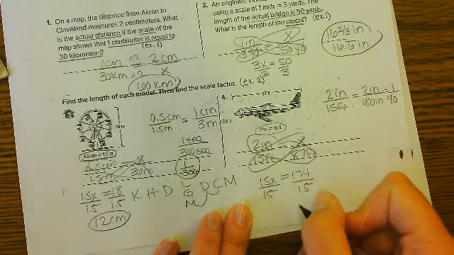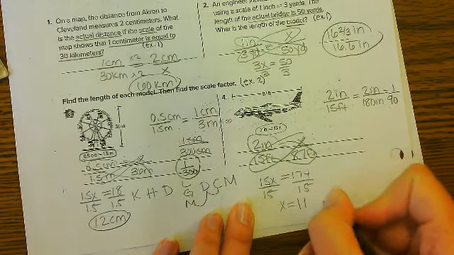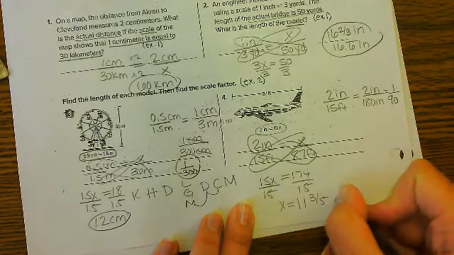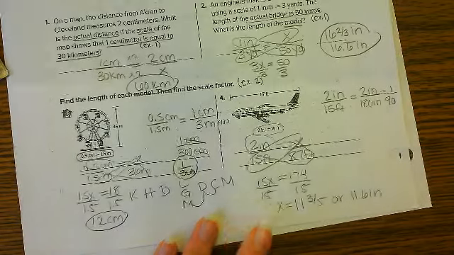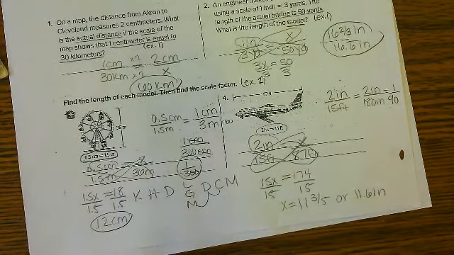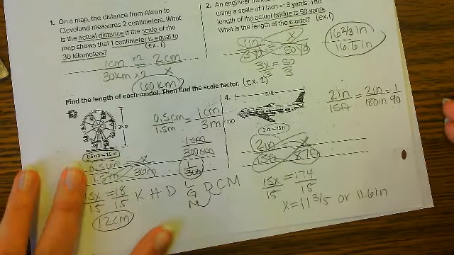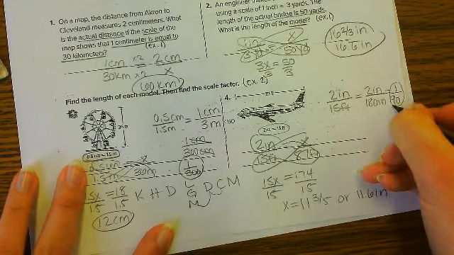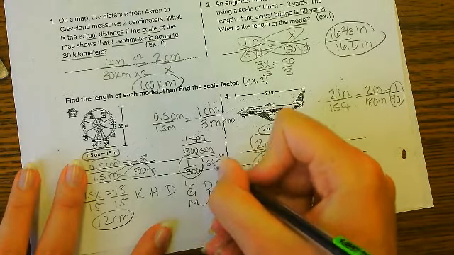174 divided by 15 is 11 and 3/5, or 11 and 6/10 inches. And again, we're using calculators for this to help speed things along because we've been practicing with numbers. Right now we're more concerned about setting the problems up correctly as opposed to actually the calculation part.